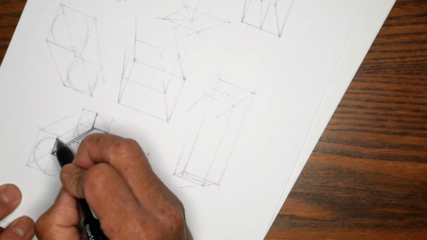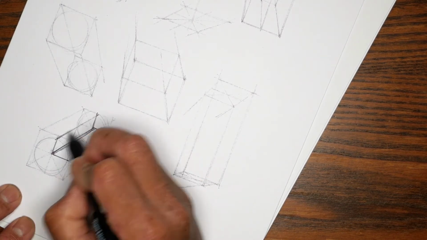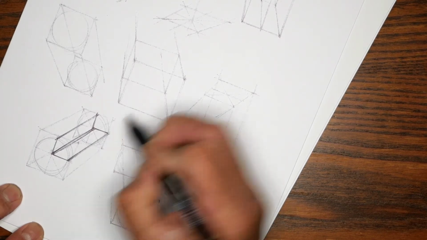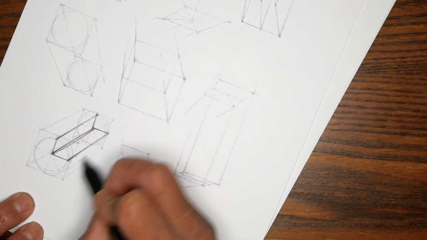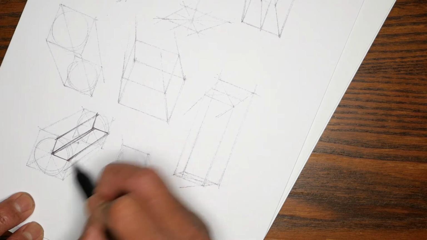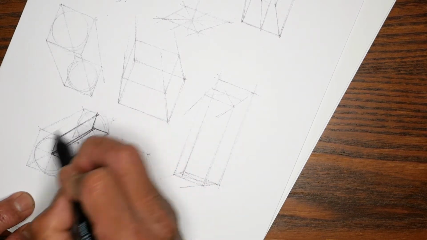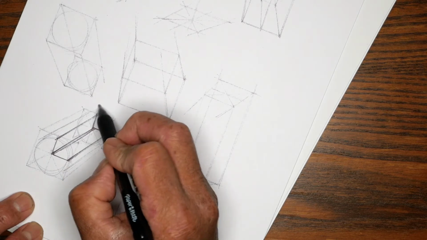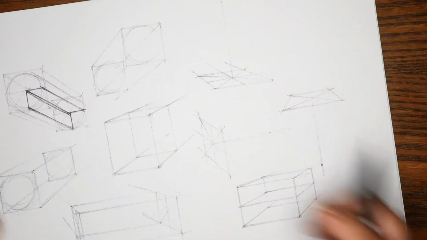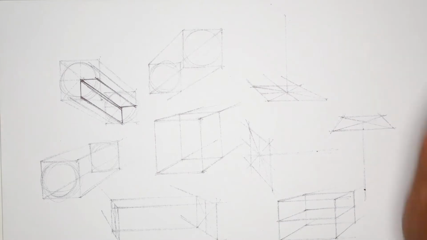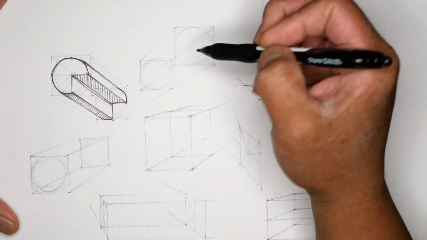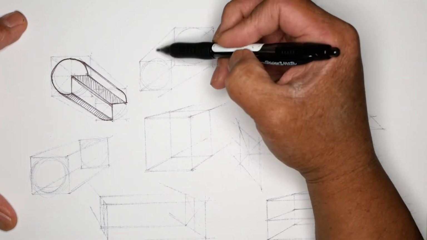So I can come in now and start to hardline my sketch. This is where you can fix up your perspective. Here I'm just going to put some tangent lines to those circles, paying attention that they look like they're converging to the vanishing point down the bottom right here, and then come in and hardline the object. So with this one here, I'm going to do something a little different.